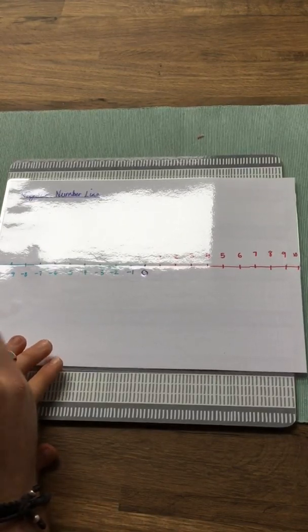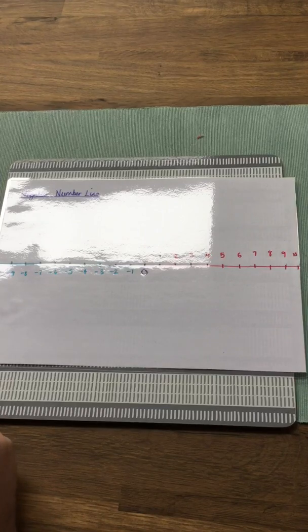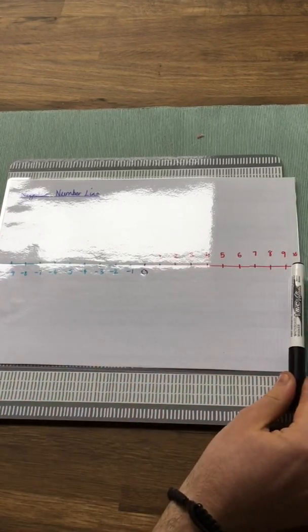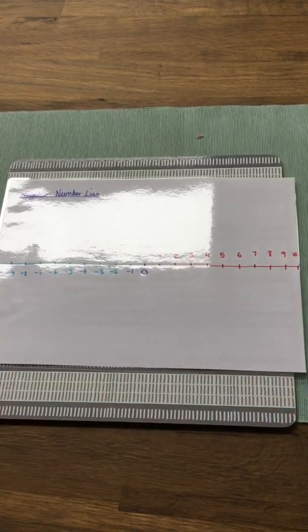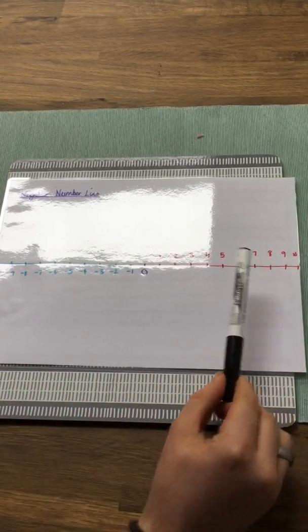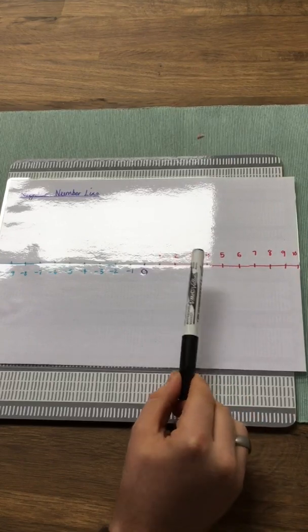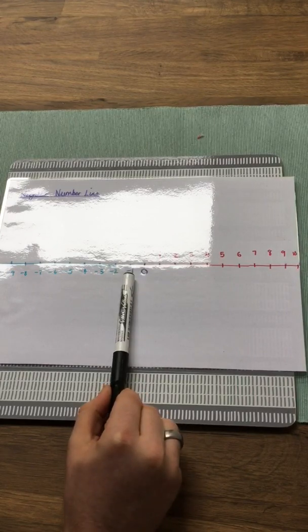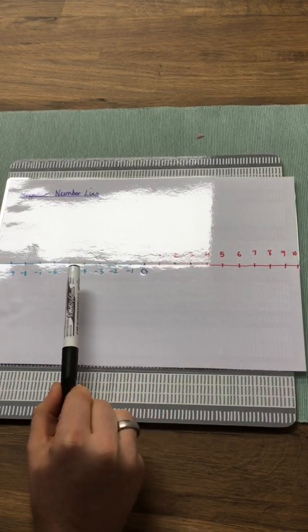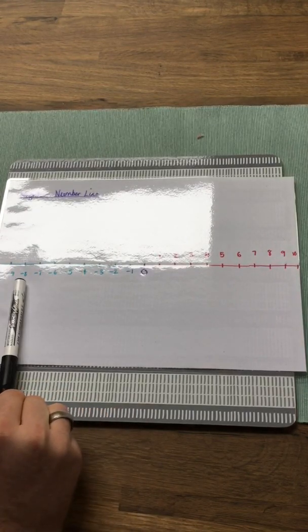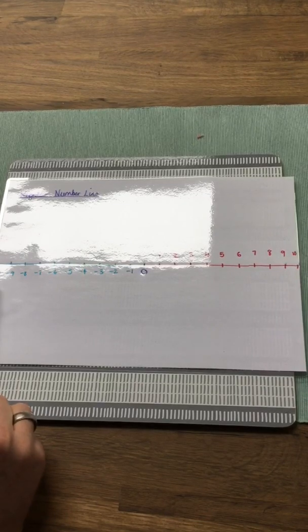Okay, so I'm just going to start off by doing a little bit of counting, just so that we can get our brains back into gear with negative numbers. And I'm just going to go through my negative number line, starting with the positive integers and moving all the way to the negative integers. So 10, 9, 8, 7, 6, 5, 4, 3, 2, 1, 0, negative 1, negative 2, negative 3, negative 4, negative 5, negative 6, negative 7, negative 8, negative 9, negative 10.